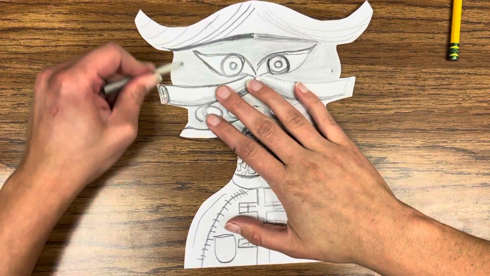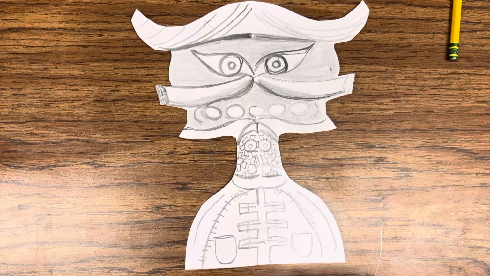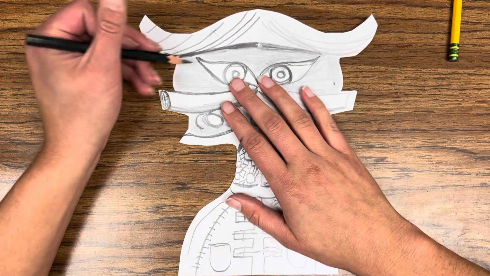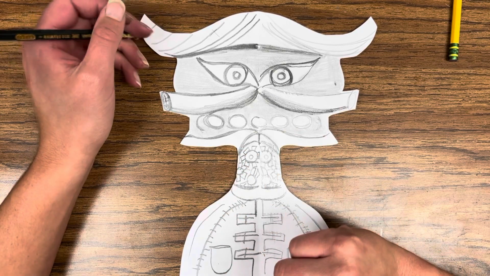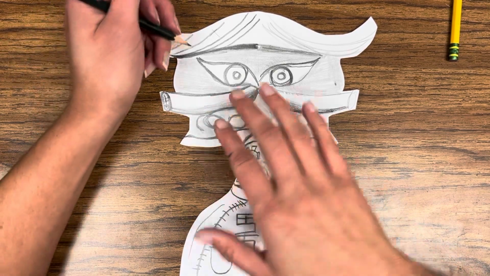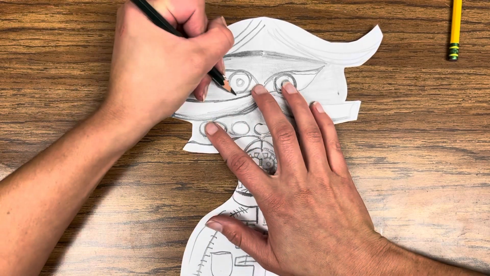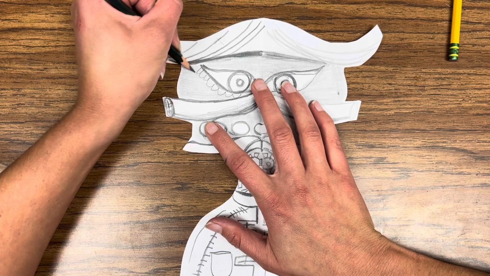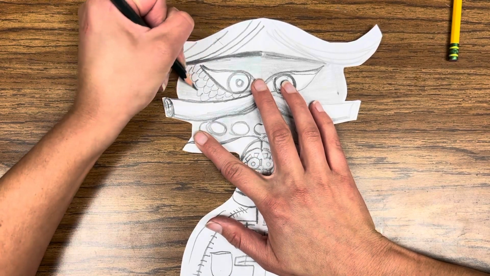All right, next thing I'm going to do is create a line that is going to create a texture. For example, maybe a U shape to create scales, maybe circular shape to create bumps, maybe diagonal line marks to make fur. I'm going to go ahead and go in there with a scale texture. And since I put this nice light gray down, I can now go right over top of it.